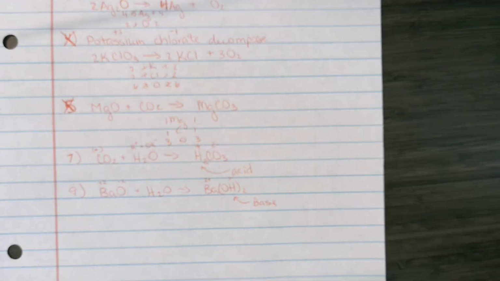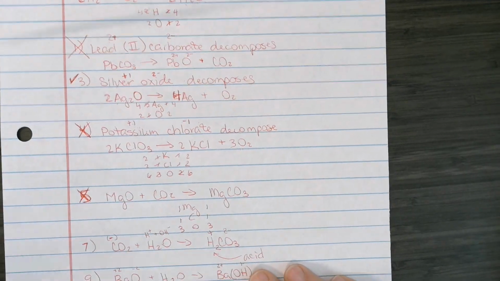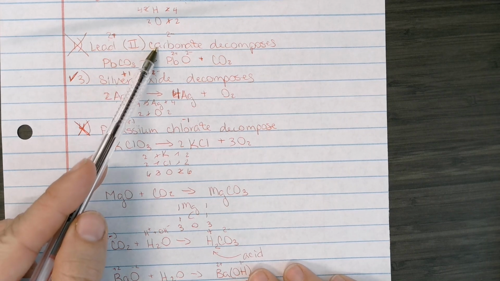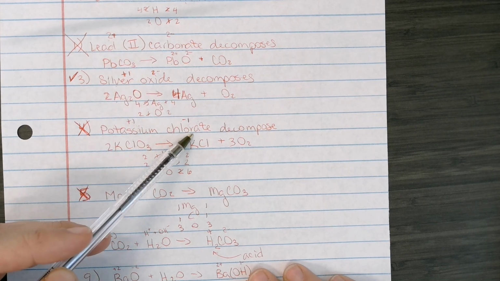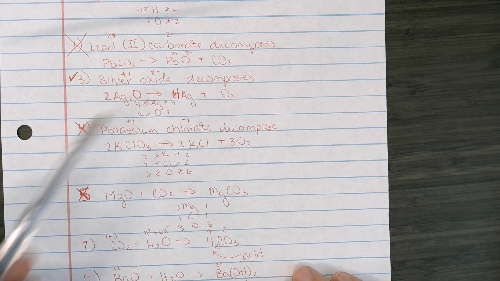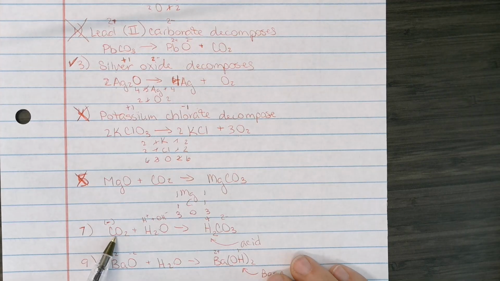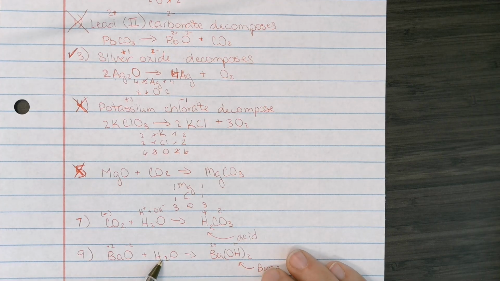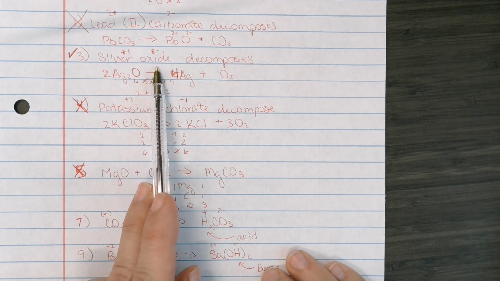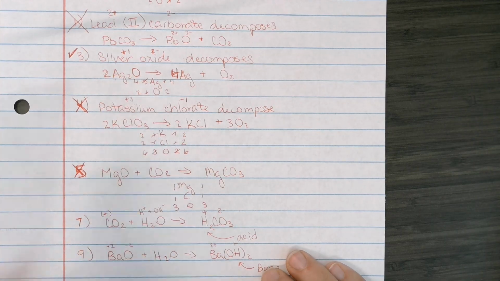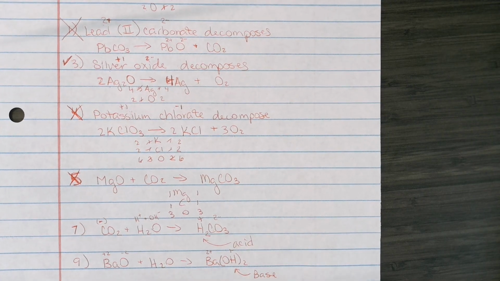So let's go through that one last time and review. If it's a carbonate or a chlorate, that will not be on the test. But if it is a non-metal oxide in water, that creates an acid, or a metal oxide in water that creates a base, or a simple synthesis, or a simple decomposition, those will be on the test. Hopefully that's helpful.